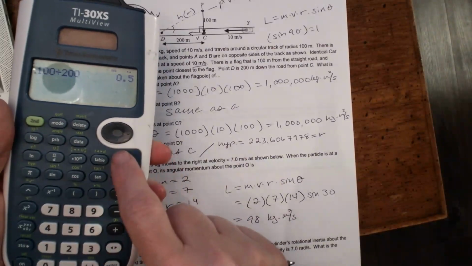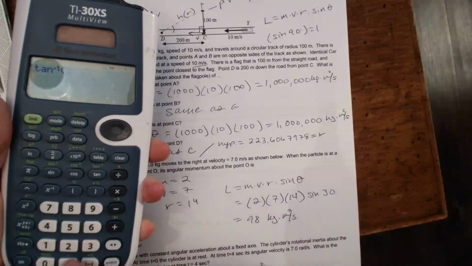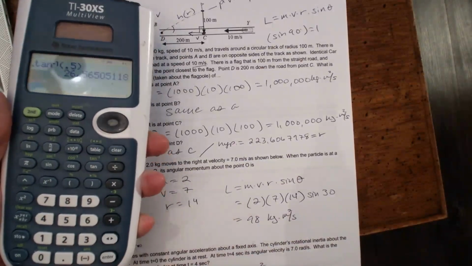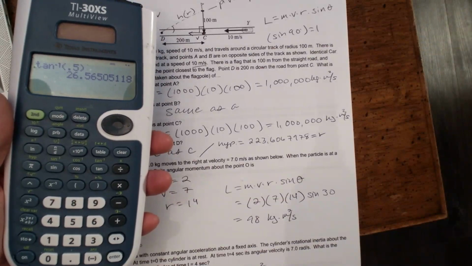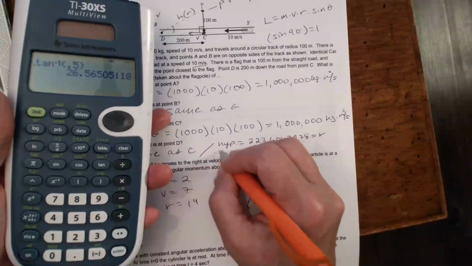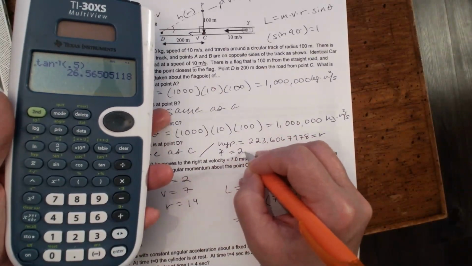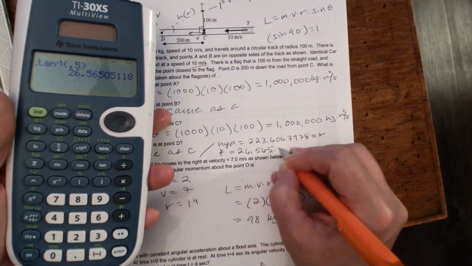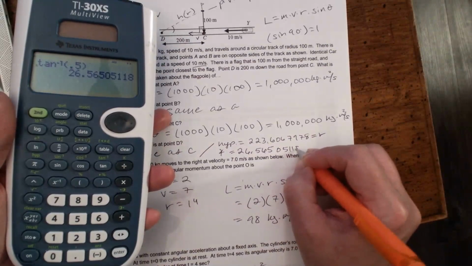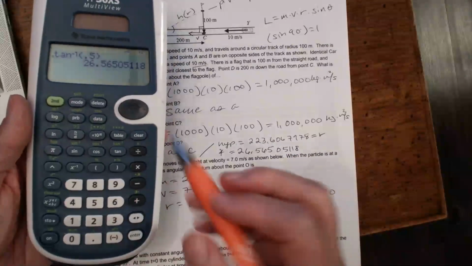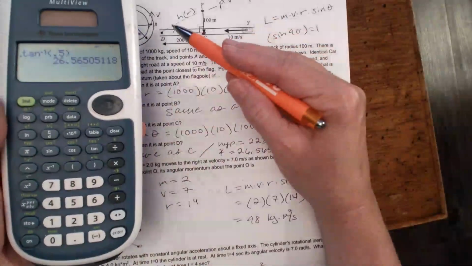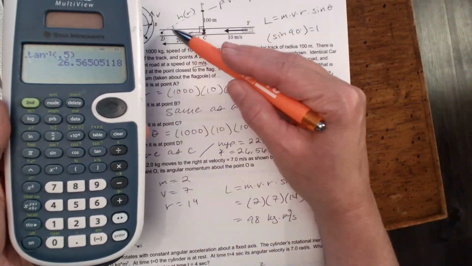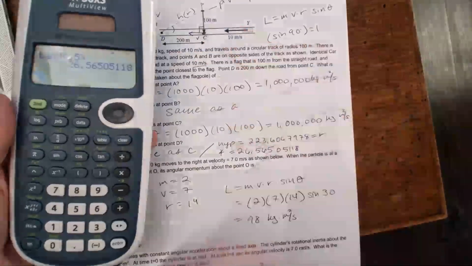So then if I do the inverse tangent of 0.5, that gives me 26.565. I'm just going to write all these digits because it helps to have all of this. You'll see in a minute. So that's this angle. This is a 26.565 blah, blah, blah degree angle.